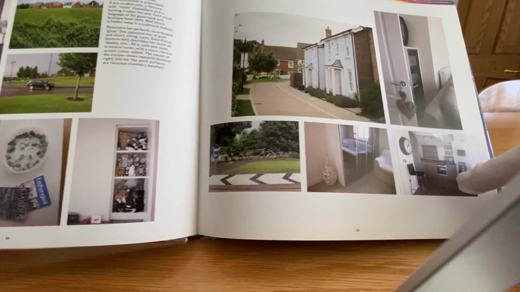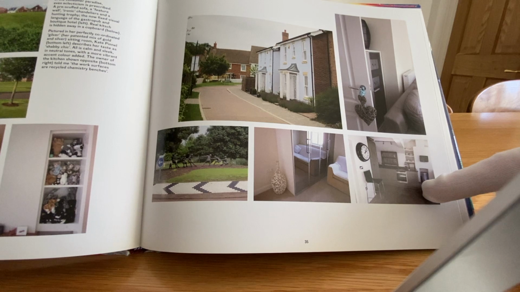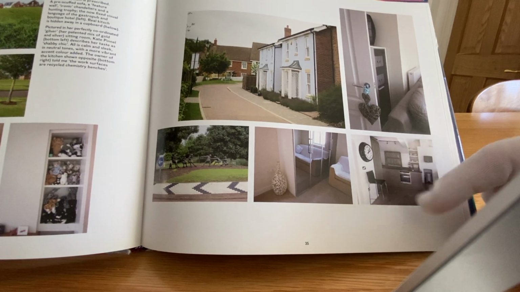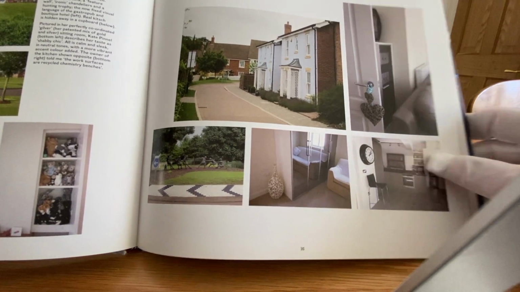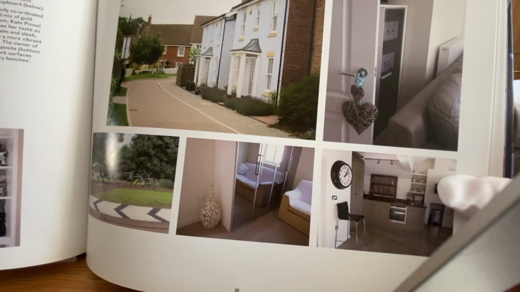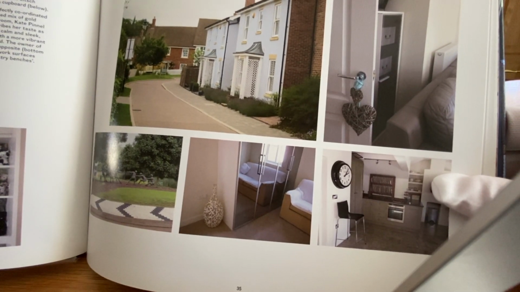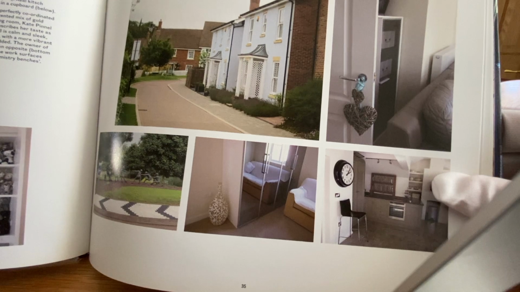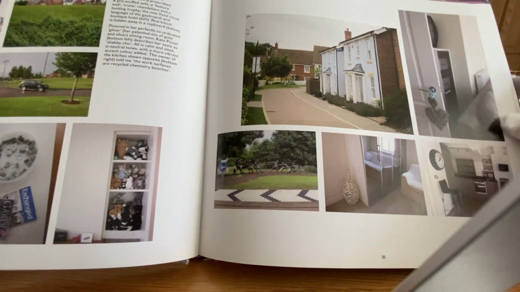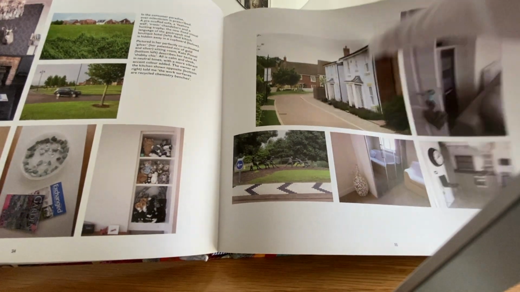Well, here they are. But it's interesting, isn't it? You hear shabby chic, but then you look at that and think, well, this is incredibly neat. I mean, I would say, in contrast, my kitchen is definitely shabby chic. Emphasis on the shabby.